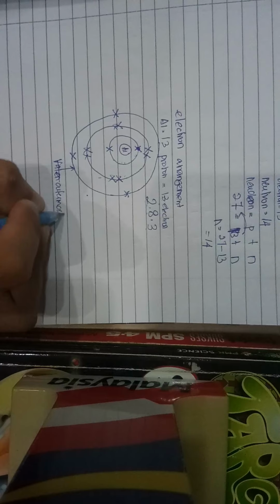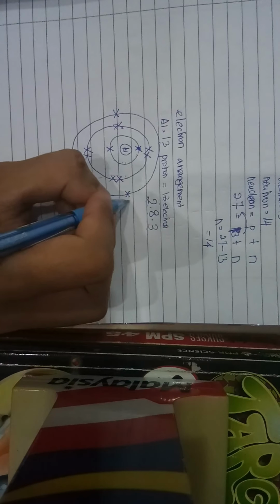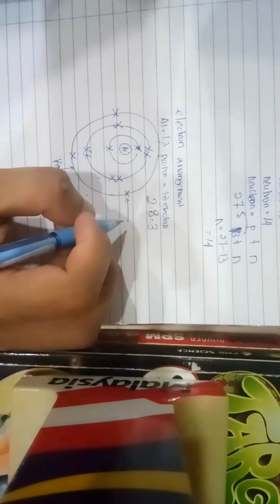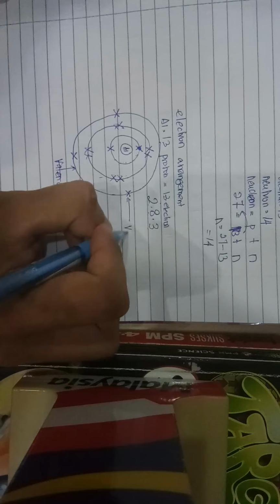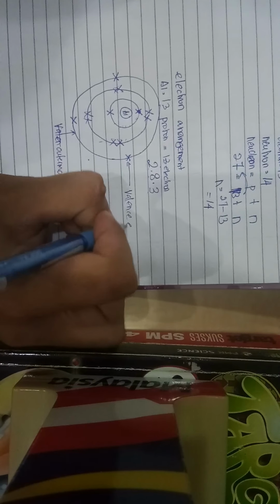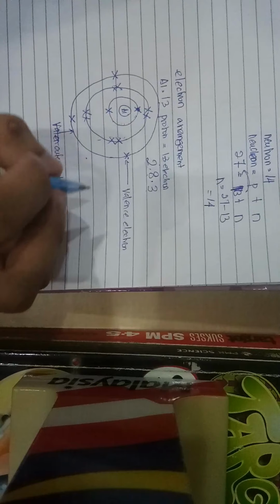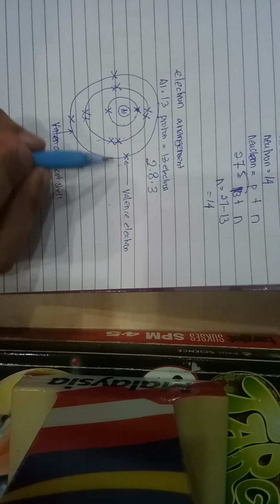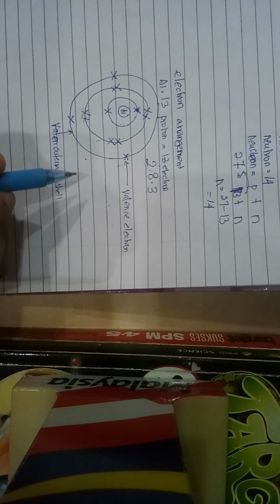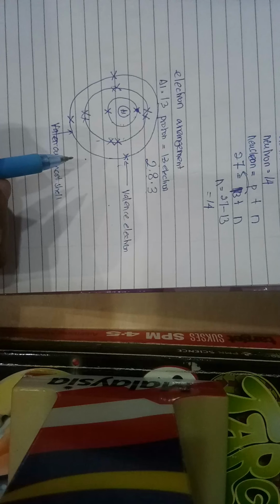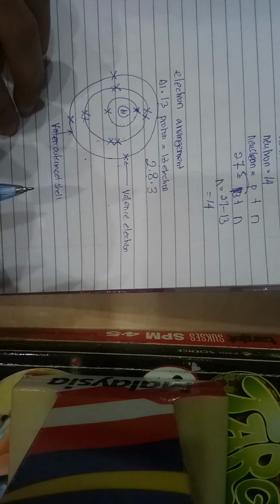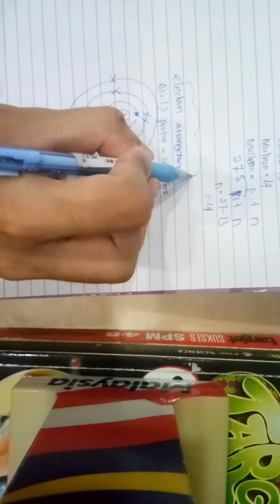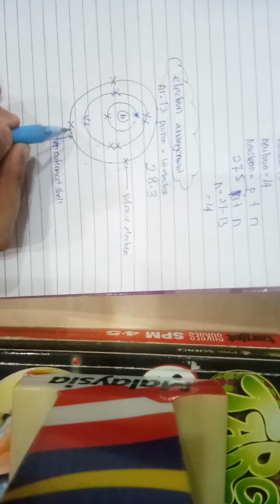Okay, we call the outermost shell, and the electron located at the last shell, we call the valence electron. Electron at the outermost shell we call valence electron. It's very important for you to know about your valence electron. So this we call electron arrangement, and at the same time you can also draw your atomic structure.